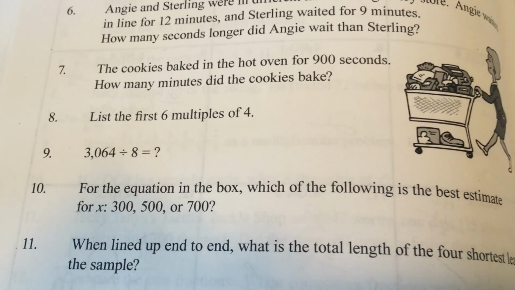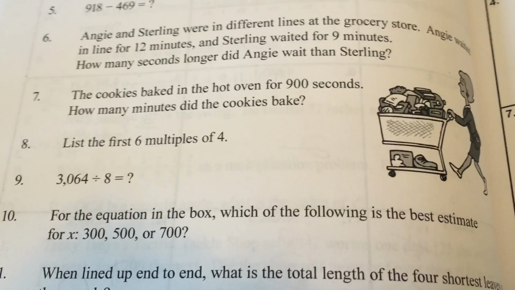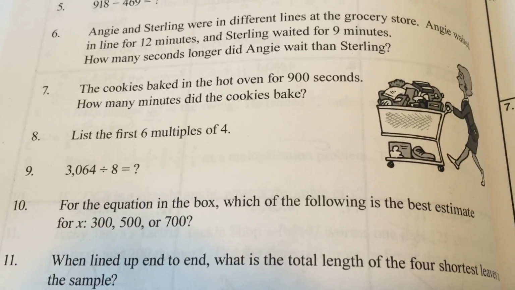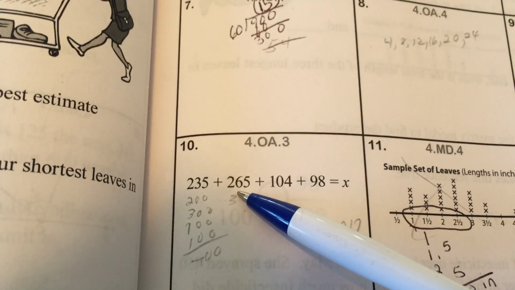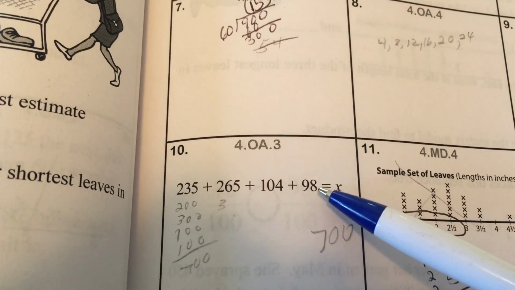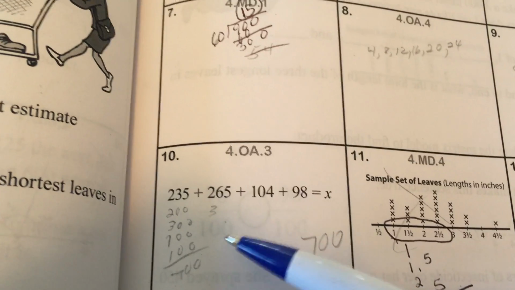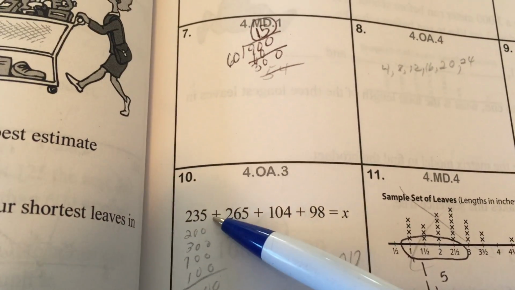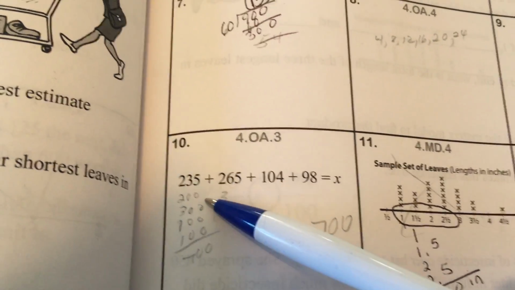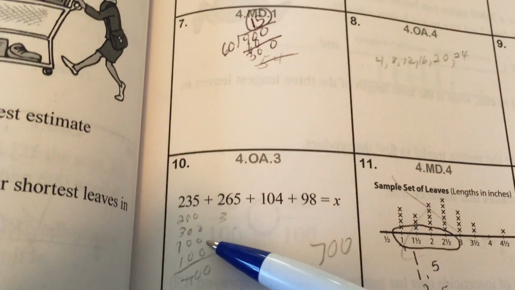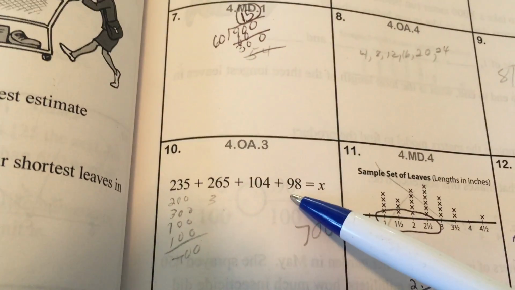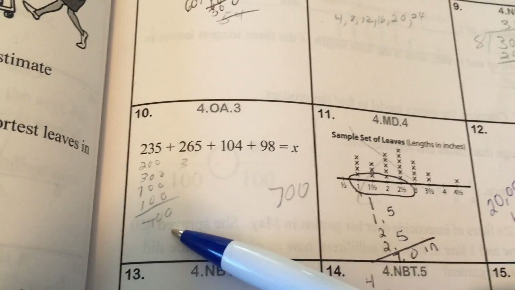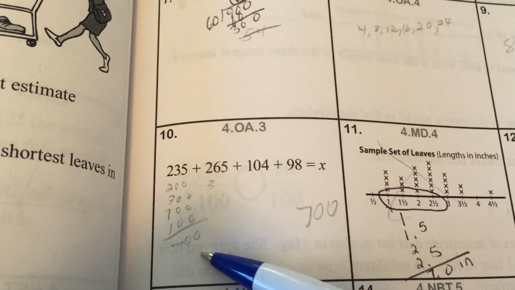All right, number 10. For the equation in the box, which of the following is the best estimate for x? 300, 500, or 700? So I have 235 plus 265 plus 104 plus 98. So if I average or round, 235 is closest to 200. 265 is closest to 300. 104 and 98 are both closest to 100. That comes up to 700. So x would be 700.